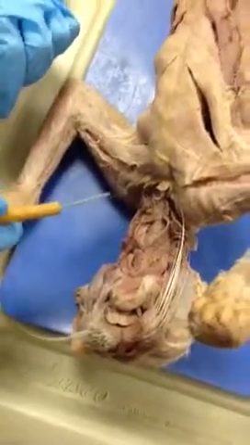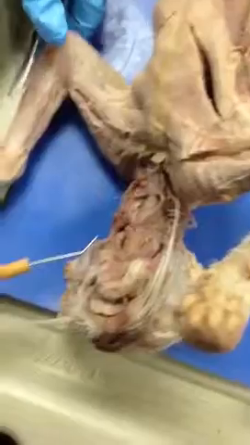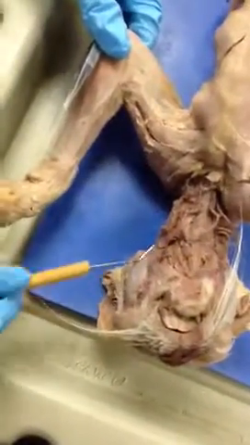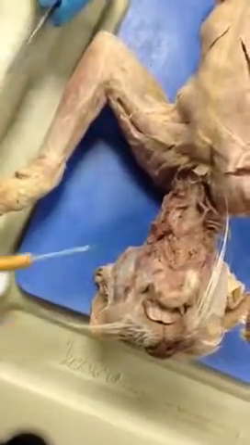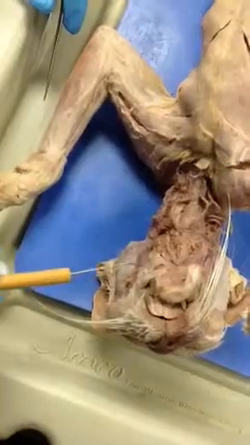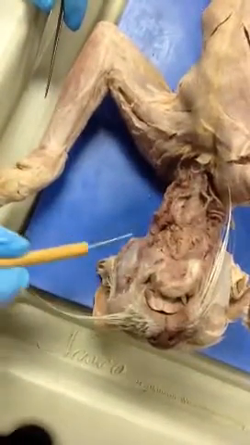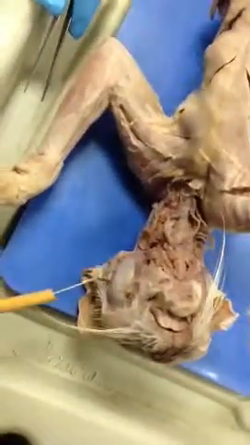And then you have the external vein right here. And then your masseter muscle is this big muscle right here. And then you would have the anterior facial vein running across here and the posterior facial vein running across here.